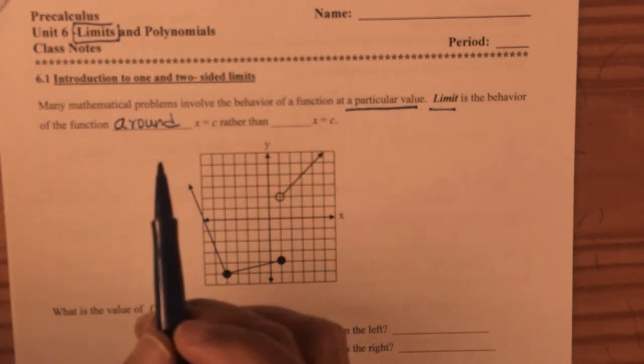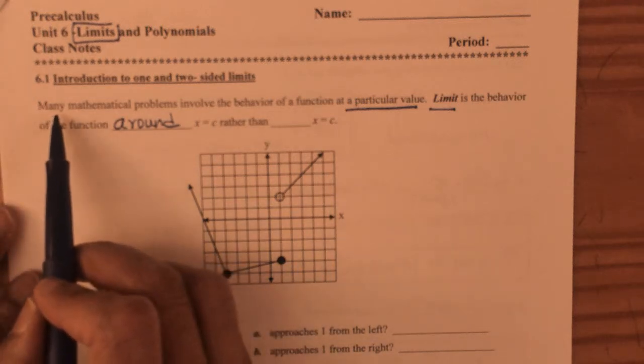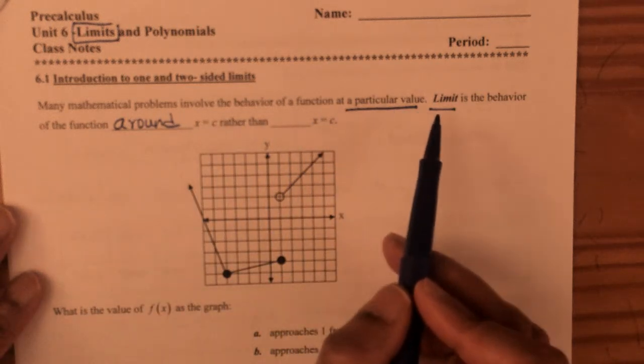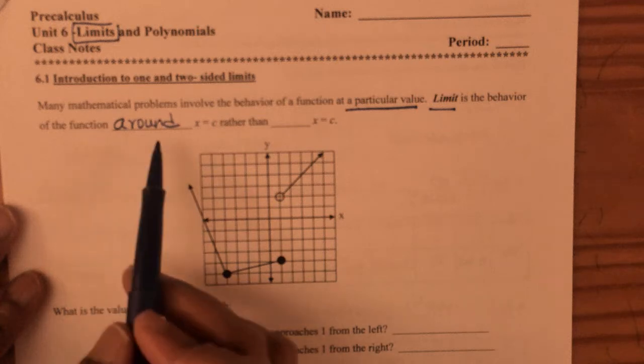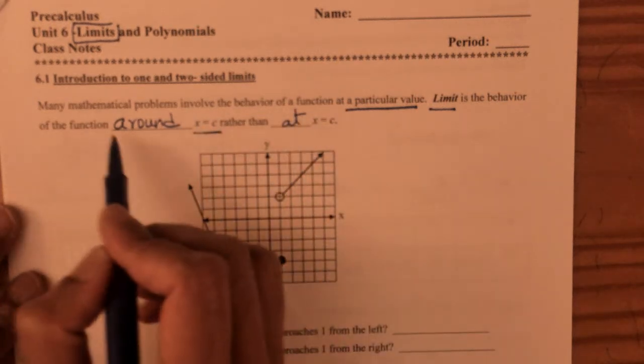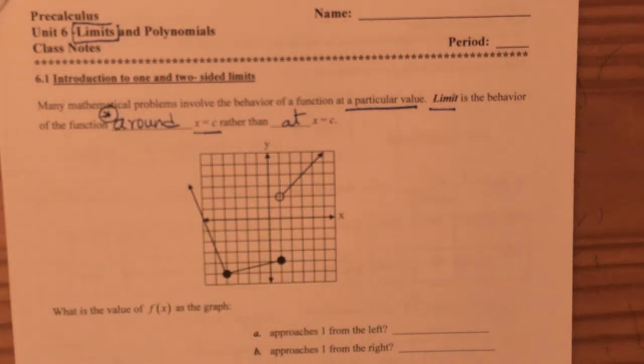So basically, normally when you have a function, you have a graph, and limit allows you to see how the graph is behaving at a particular point. And obviously this will get clearer as we explain it with the graph, but let's just write this down. Many mathematical problems involve the behavior of a function at a particular value. Limit is the behavior of the function around that particular value rather than at. So the key word is around. How is it behaving, not at x equals c, but how is it behaving around x equals c?